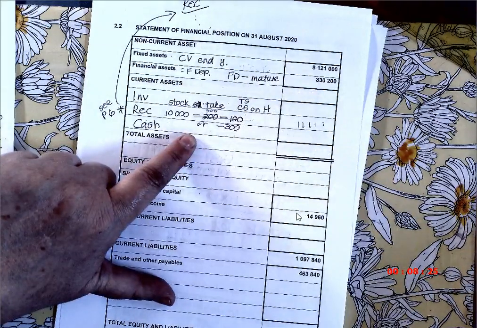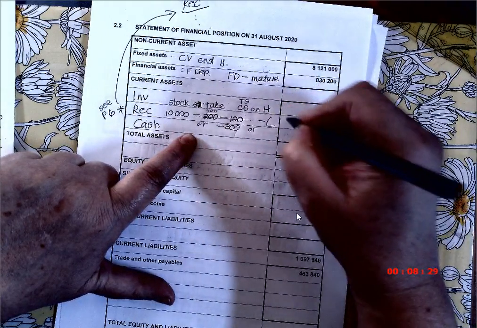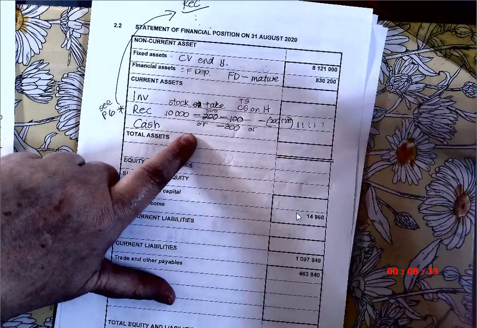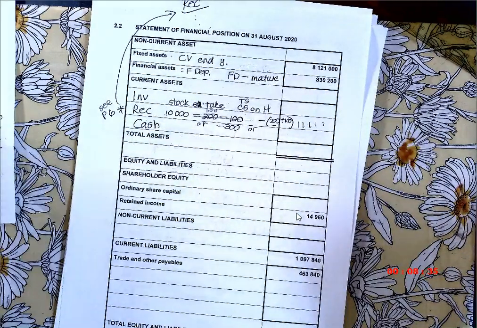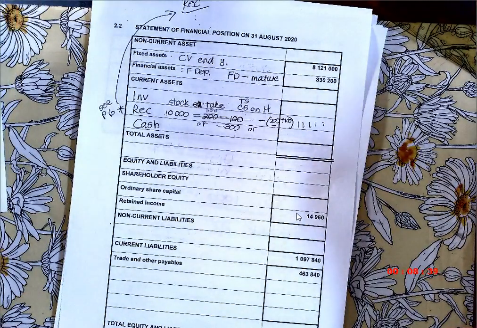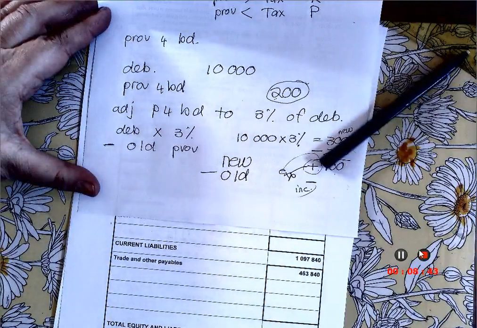That's your two options. Or you can say less bracket 200 plus 100. That's all your different options. Are you sharp?